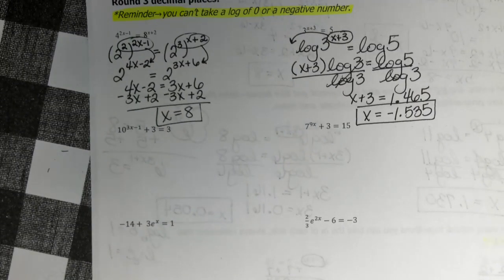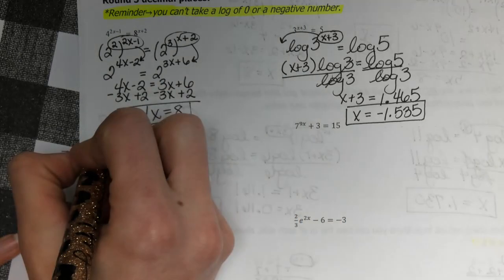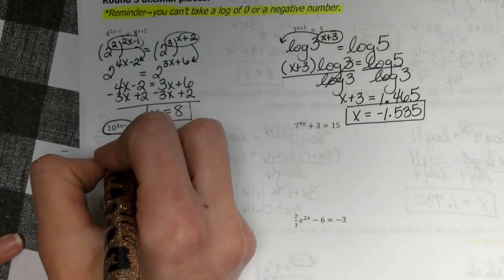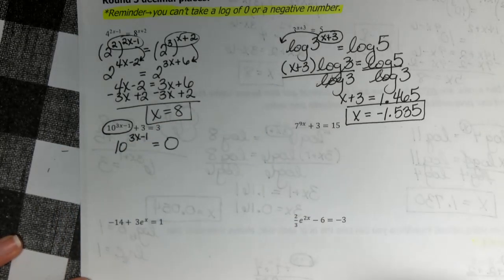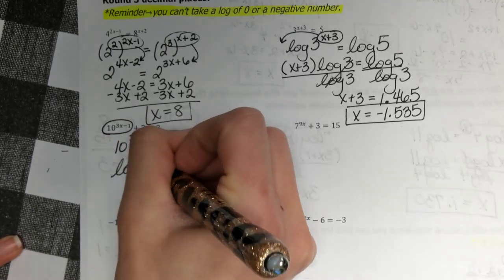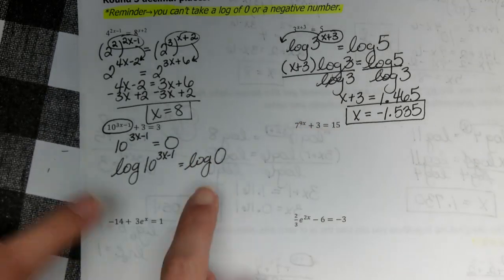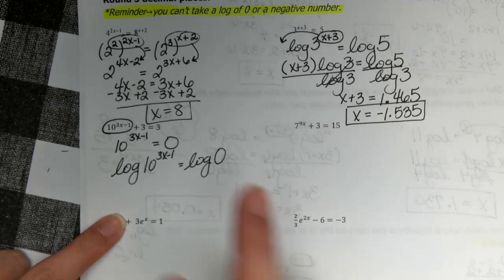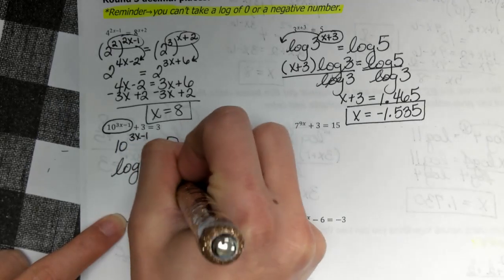Okay, next example. 10 to the 3x minus 1 plus 3 equals 3. I want 10 to the 3x minus 1 by itself, so I'm going to subtract 3. So I'm going to write out log of 10 to the 3x minus 1 equals log of 0. I need to see that before you tell me no solution. I cannot take the log of 0, so it makes it no solution.